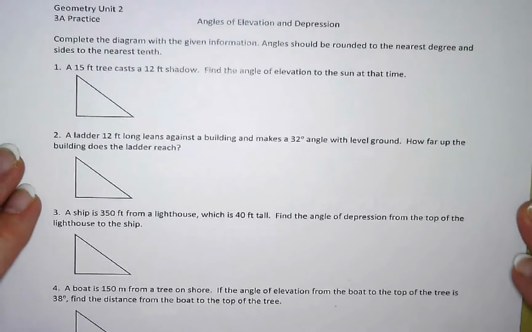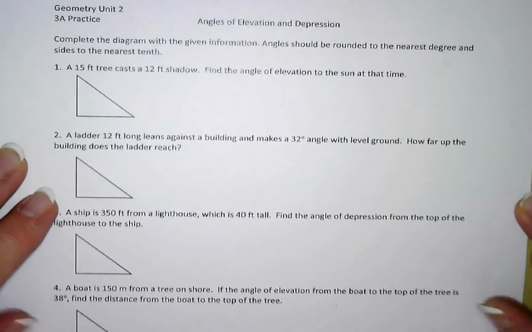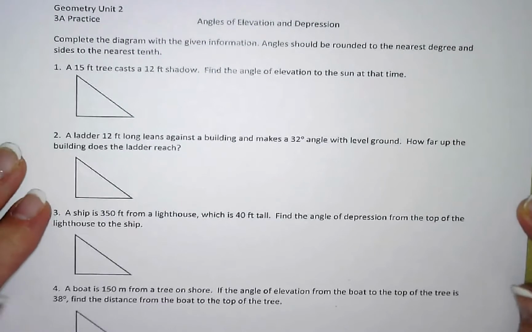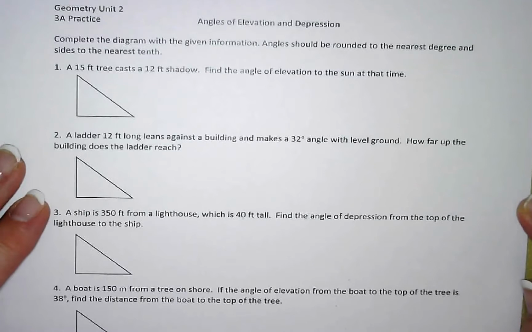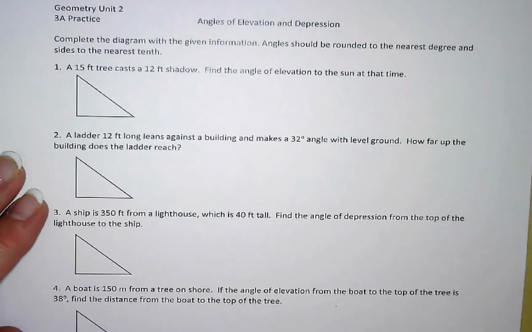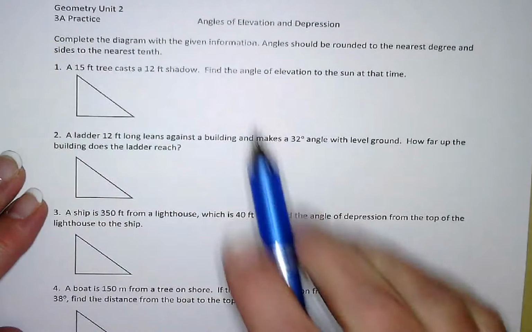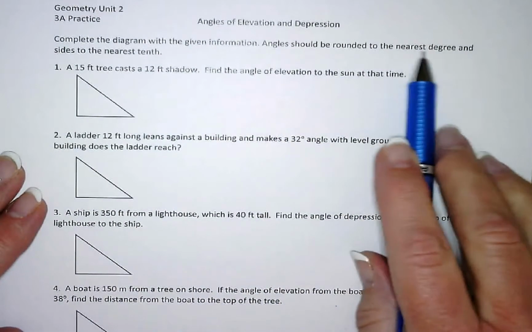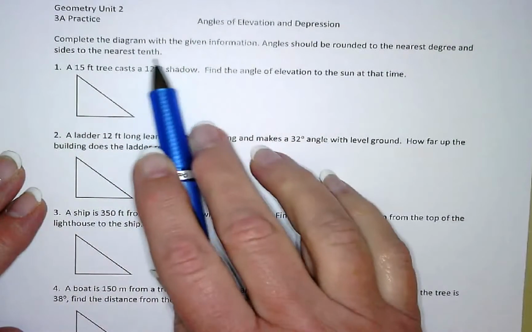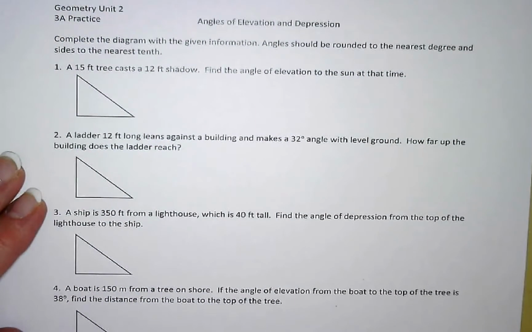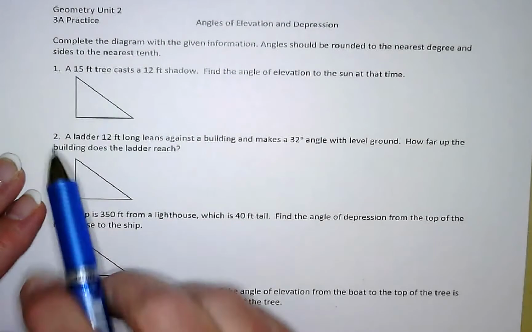One last example I'd like to go through is, go ahead and pull up your practice for this. We're going to do number 1 together here. So on all of these, I've just given you kind of a generic triangle, and you can use that triangle to fill out any of the given information, and then that helps you determine what trig you're going to use. It does say in the directions, angles should be rounded to the nearest degree and sides to the nearest tenth, so depending on what you're looking for. So let's take a look at the first one.